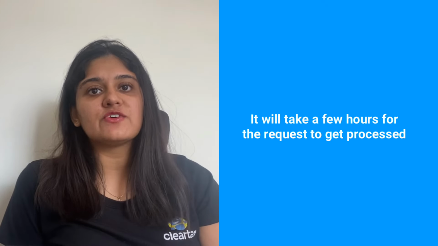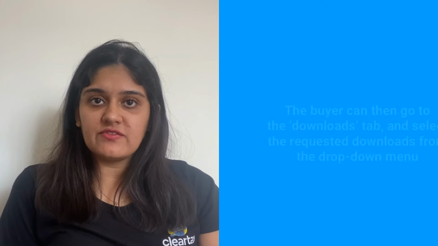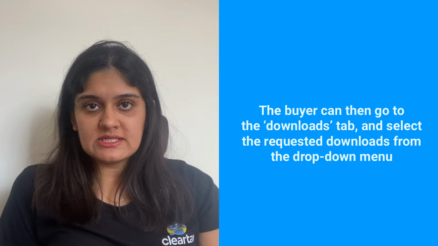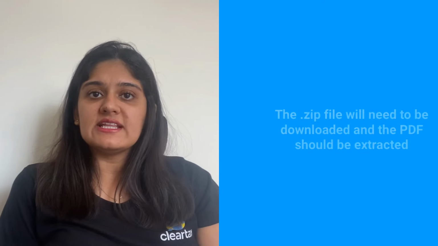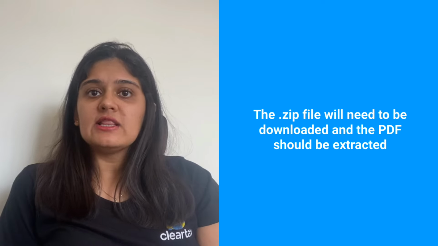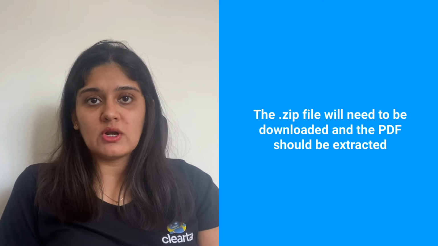It will take a few hours for the request to be processed, after which the buyer can go to the Downloads tab and select the requested downloads from the drop-down menu. He then needs to download the zip file. The form will be available in the zip folder as a PDF. He needs to print it out and store the same in his records.